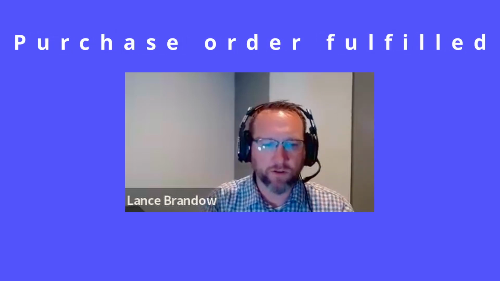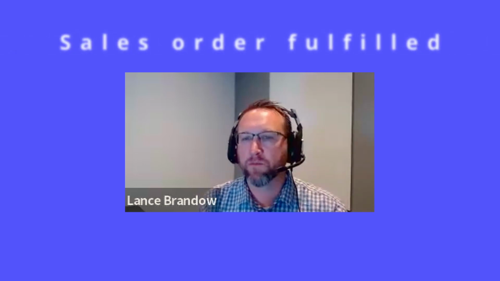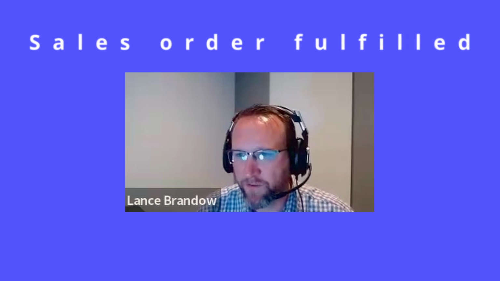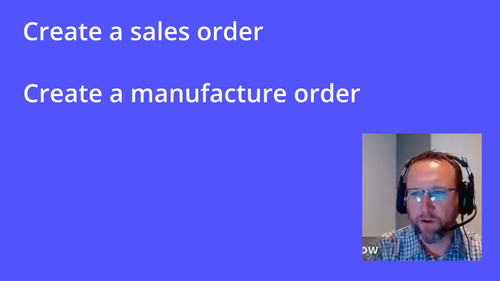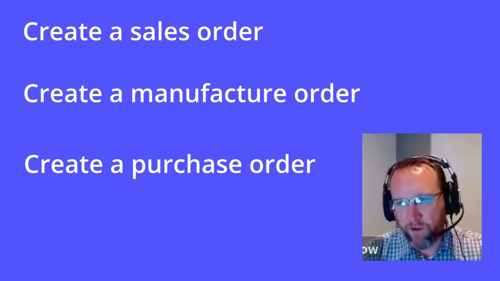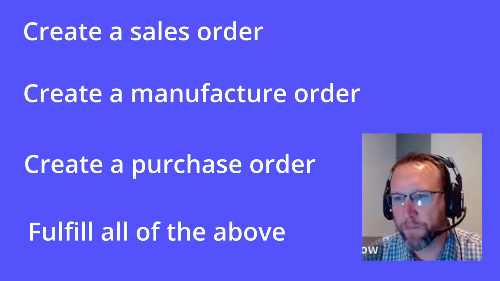And then we want to focus on what Katana sends to QuickBooks when a purchase order is fulfilled. And Sean is going to show us what Katana sends to QuickBooks when a sales order is fulfilled. And just so we can see the whole loop, Sean's going to create a sales order, a manufacturer order, and a purchase order, and then he's going to fulfill the purchase order, fulfill the manufacturer order, and fulfill the sales order.